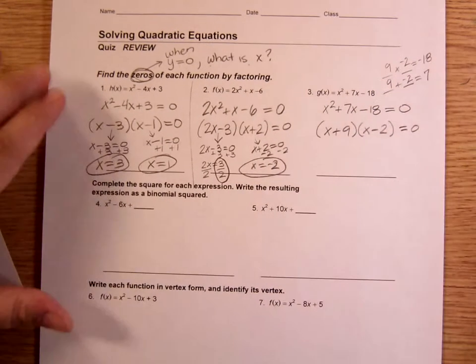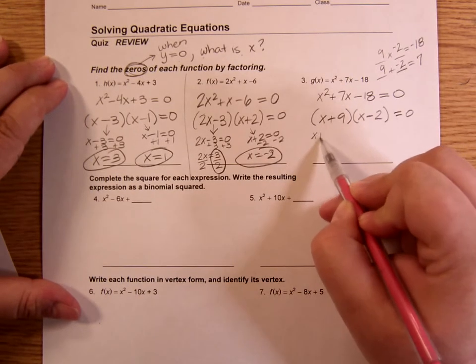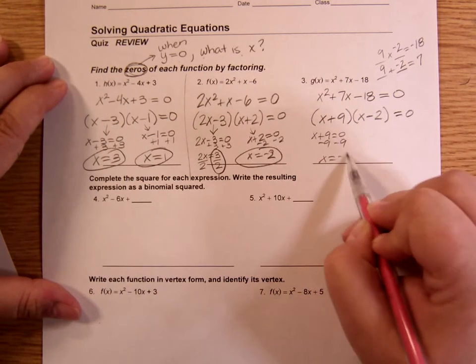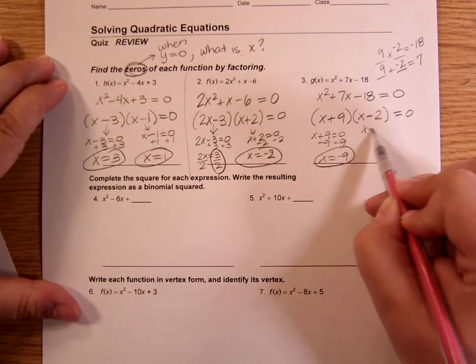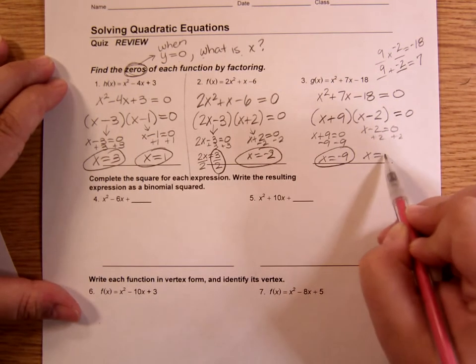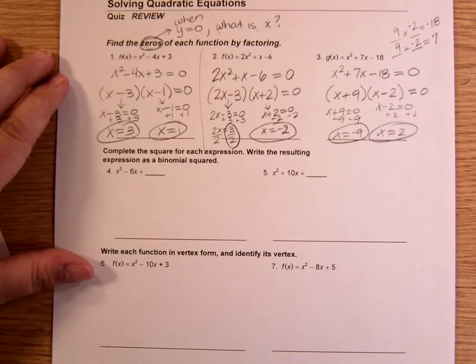So now I'm ready to solve. X plus 9 equals 0 means x will equal negative 9. X minus 2 equals 0 means x will equal 2. Okay, that's solving by factoring, finding the zeros by factoring.